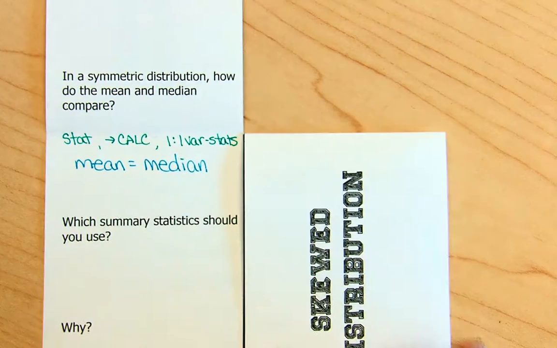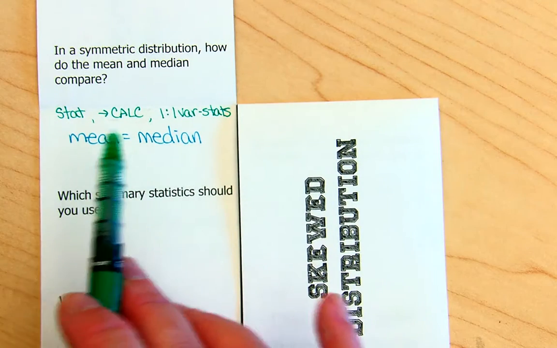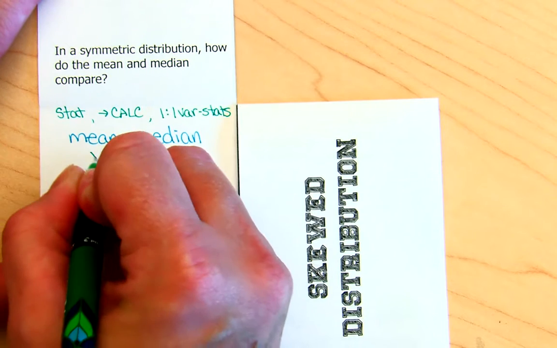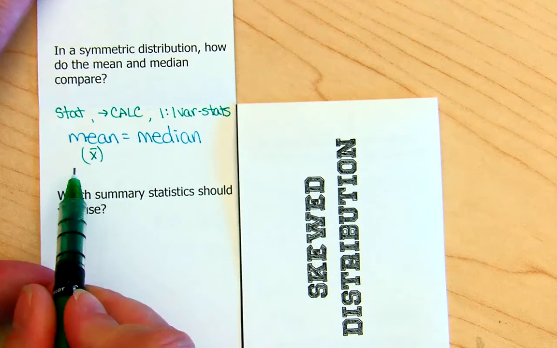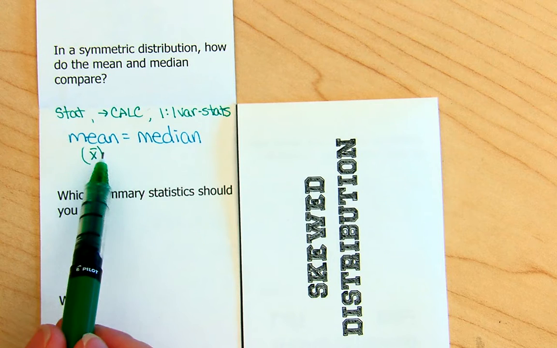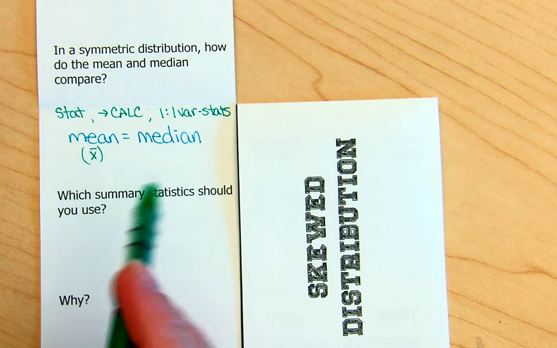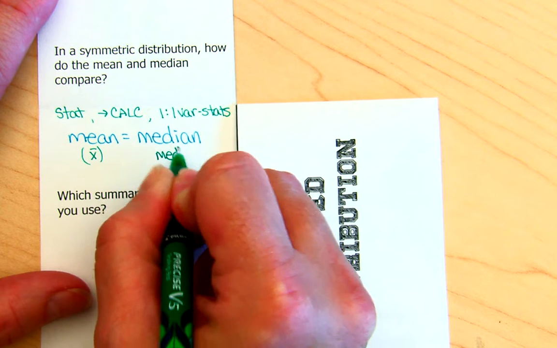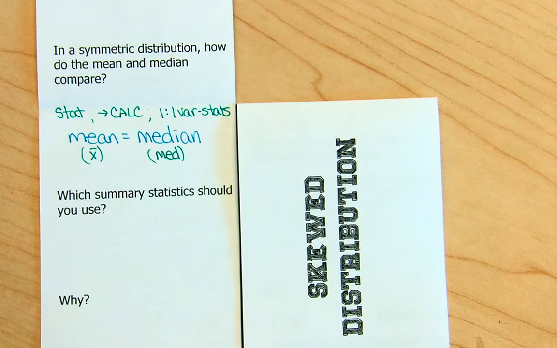So that's our keystroke to get there. Once you get there, the mean is going to be x bar. It'll say x with a line over it. We call that x bar, and that's going to give you a number. That's the mean. The median is just going to be Med. So it'll say Med equals, and then it'll give you the number for the median.